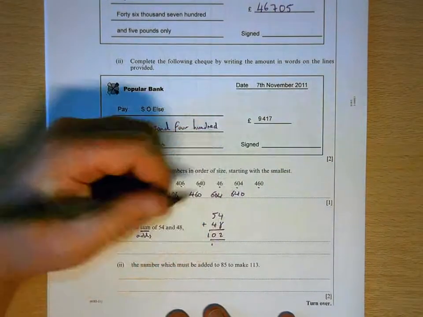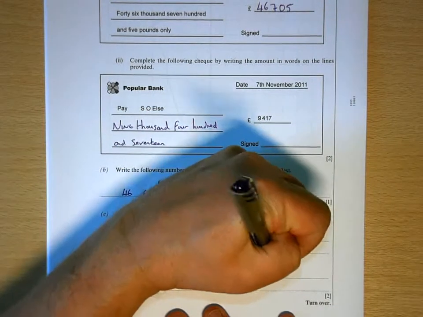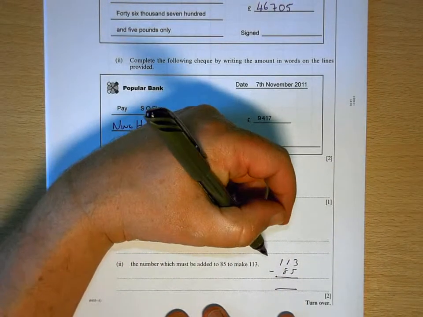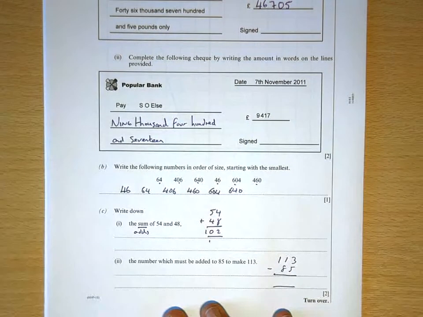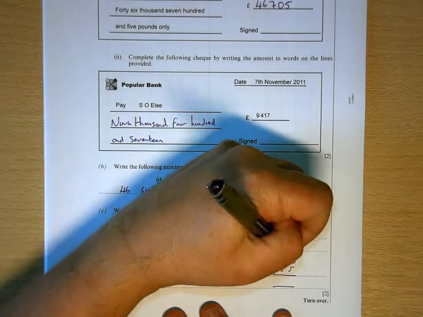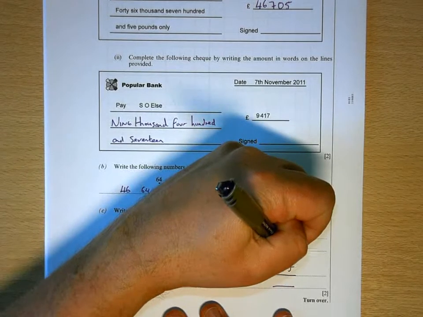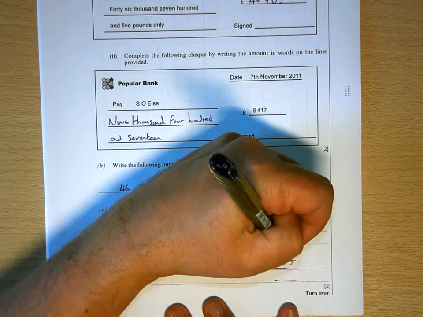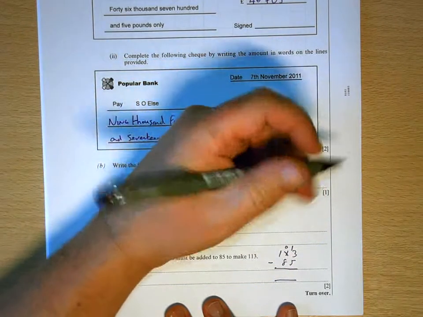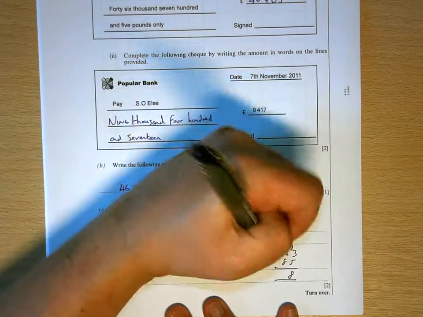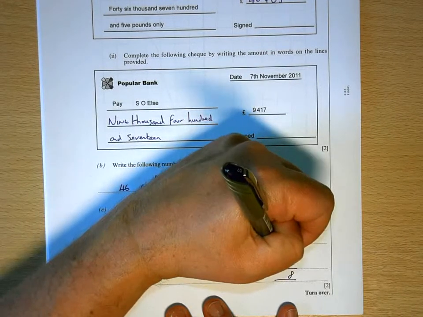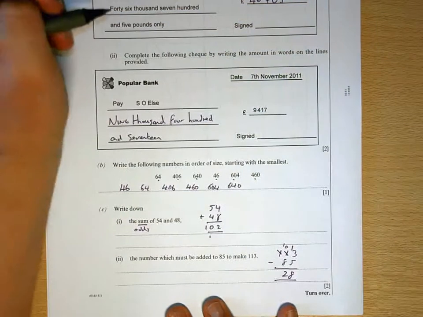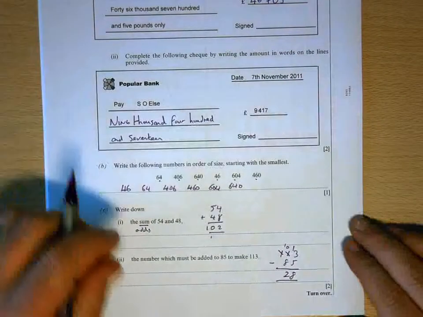So what we do there is, if we do the subtraction, 113 take away 85, the difference is what you would need to add to 85 to make 113. So we start this direction, we can't take 5 from 3, so we borrow, and 5 from 13 is 8. Again here we can't take 8 from 0, so we borrow from there to give an answer of 28.